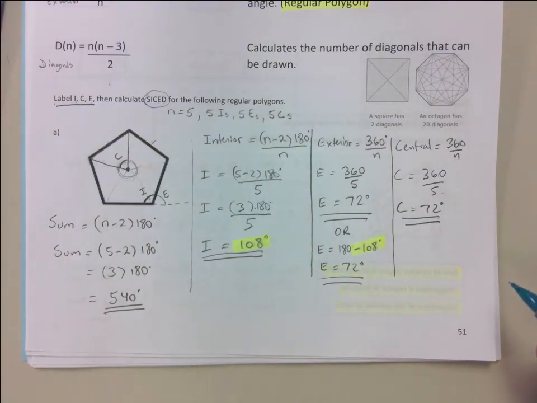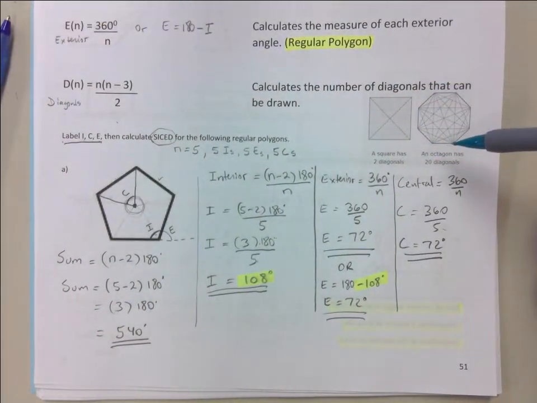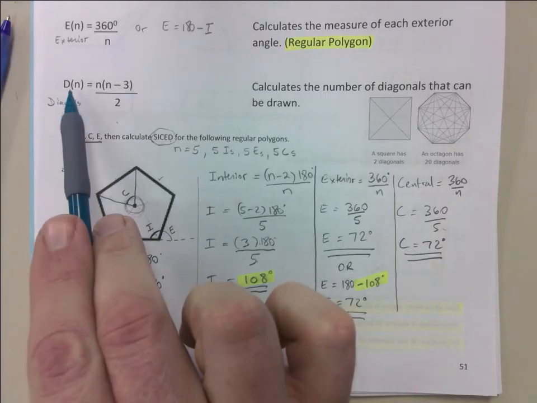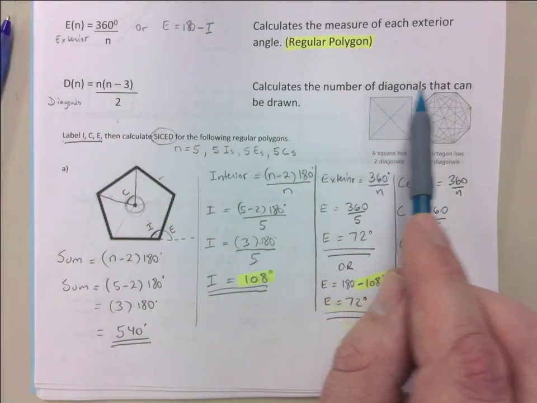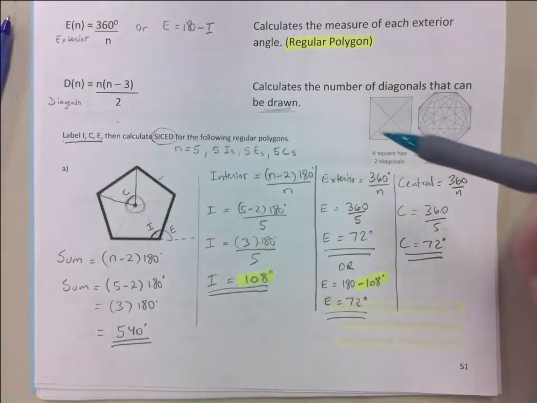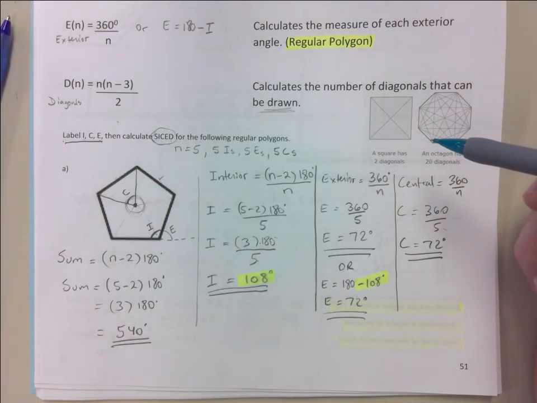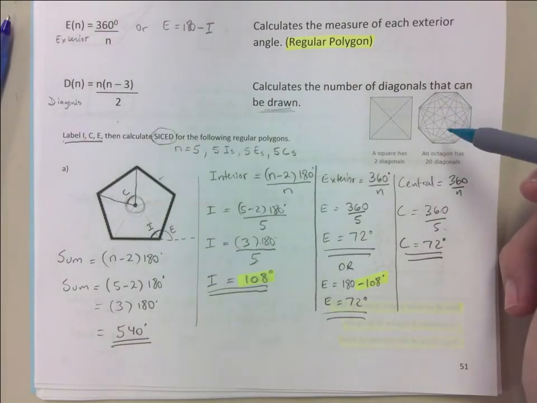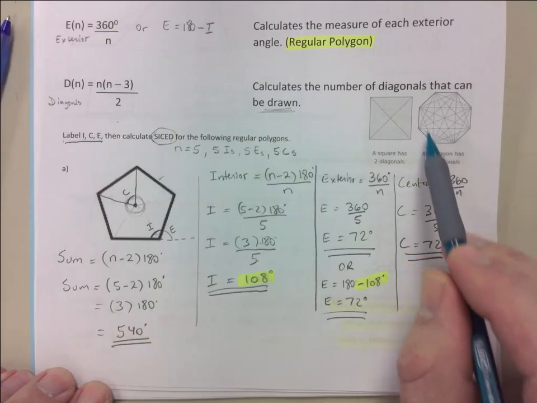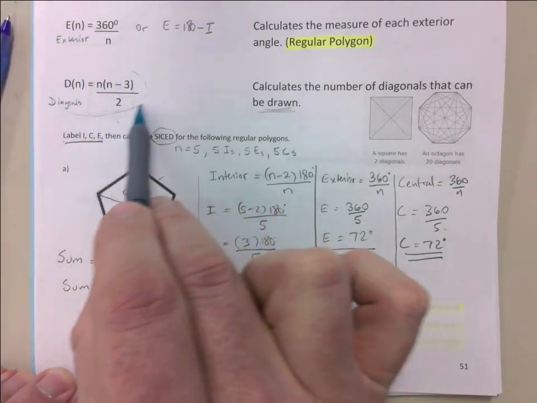One more. This one is not an angle. D. I inserted this for you guys so you know what it does. What does this formula do? It calculates the number of diagonals that can be drawn. The province allows you to actually draw them and count them. Please don't do that, because if you get even one wrong, you're not going to get the marks. But you could draw them. That's an acceptable method. The more sides you have, the crazier the number of diagonals gets. So please just use this formula to figure out how many, okay?